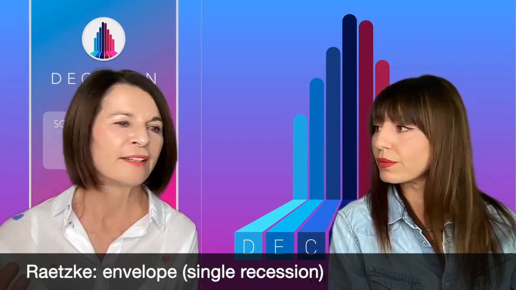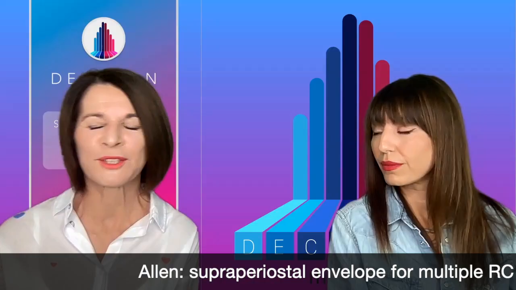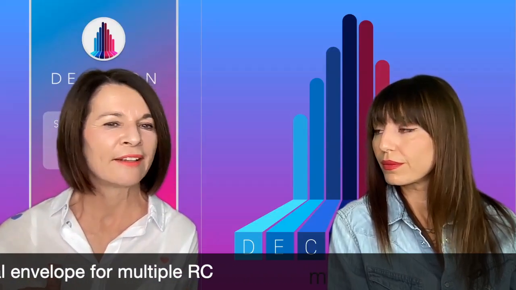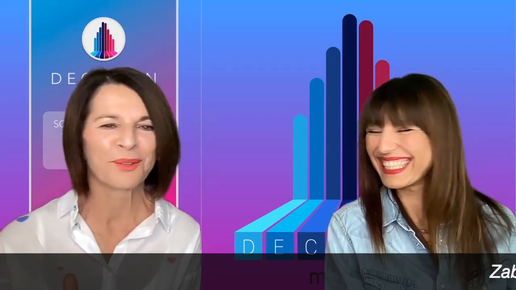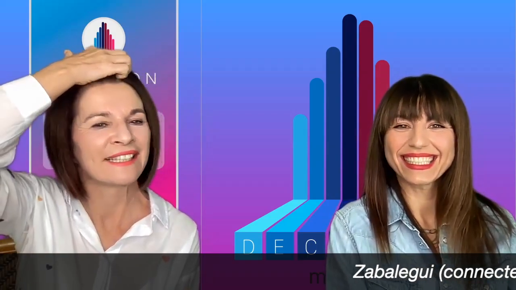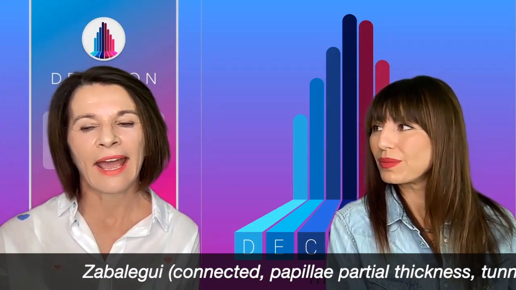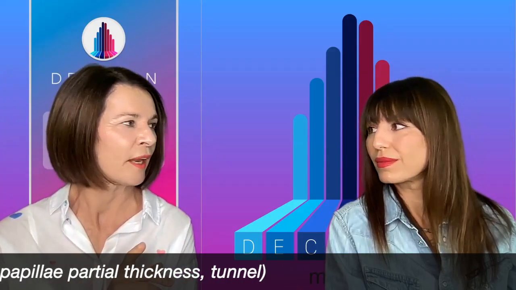Raetzke introduced the envelope technique, and then Allen developed it and published the supraperiosteal envelope for multiple recession coverage. Then Zabalegui connected this supraperiosteal tunnel and performed a partial thickness flap in the papilla.